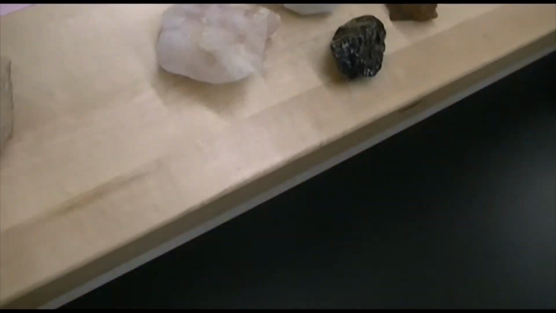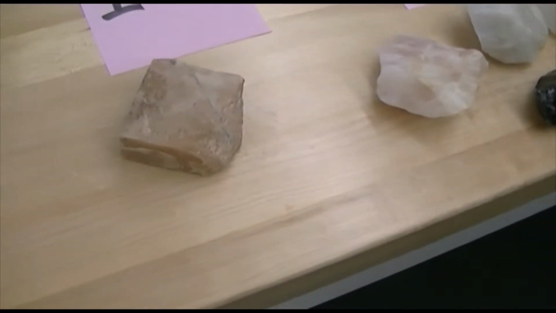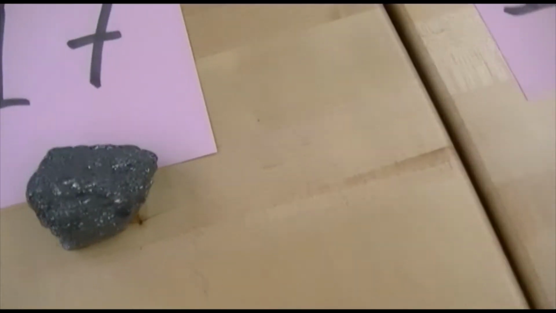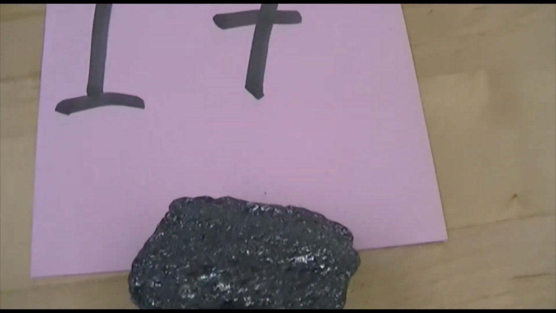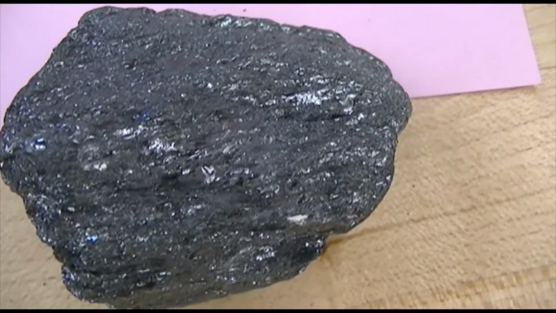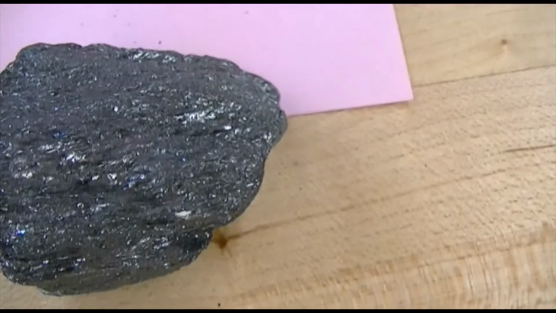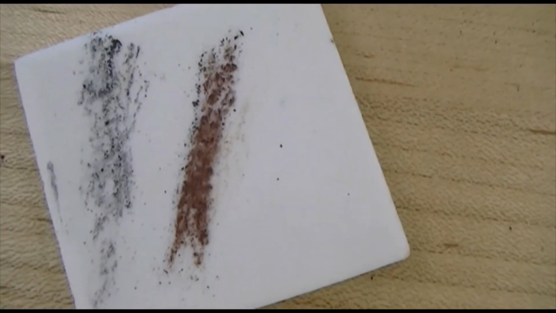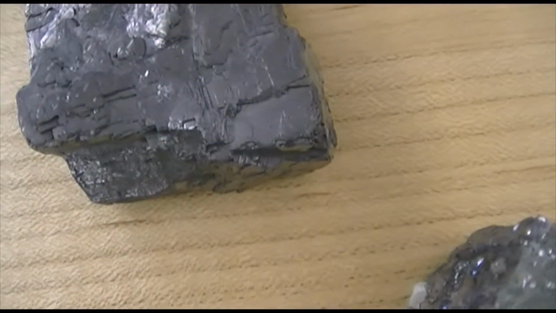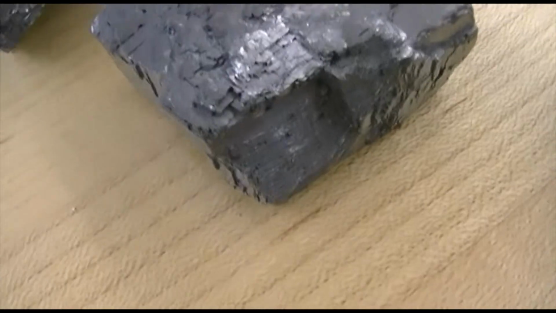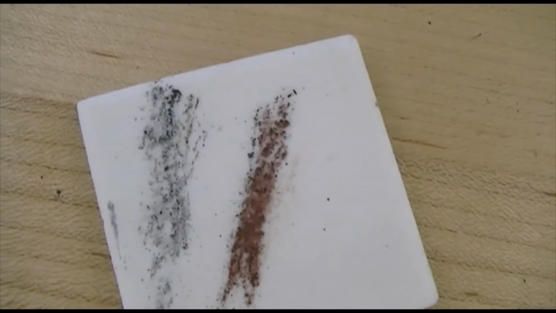All right, the next step would be the streak. So if we took every one of these minerals and ran them across the streak plate. So for example, let's look at number 17. This is a very unique property of streak for this mineral. So this mineral is kind of a silverish gray color, but yet when I streak that mineral, it gives a red-brown streak. The mineral right next to it is also silverish color, and yet when I streak that mineral, it produces a gray streak.